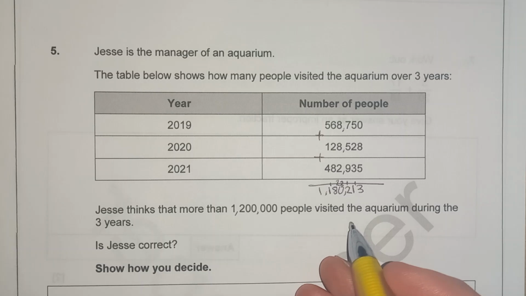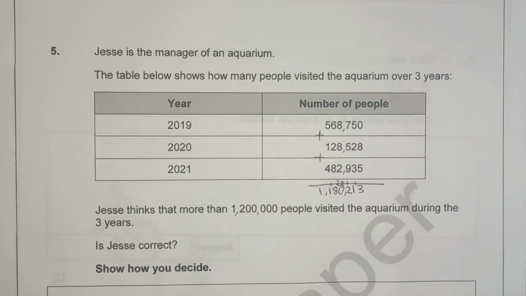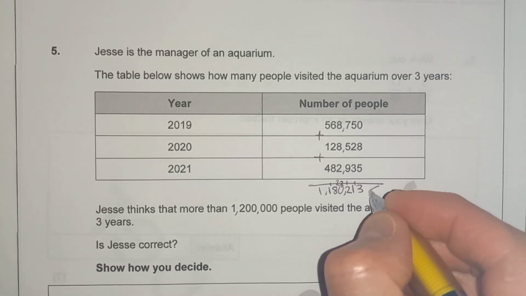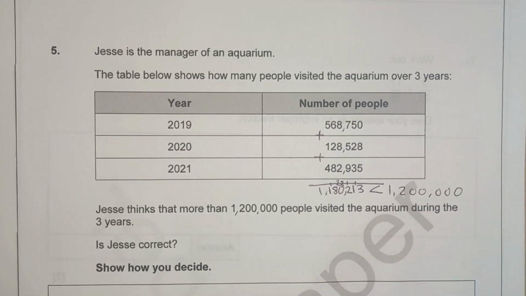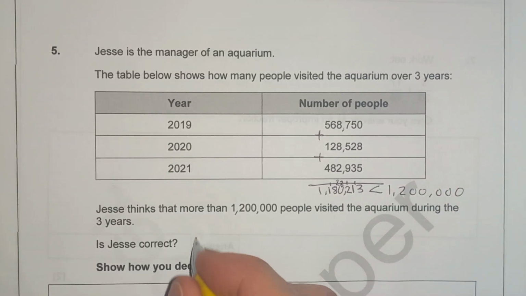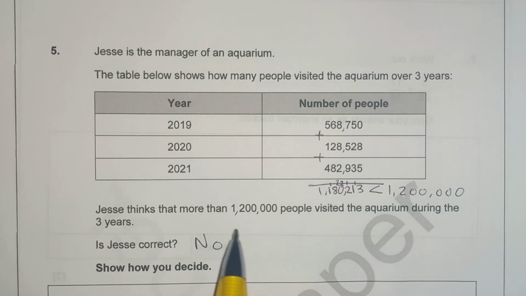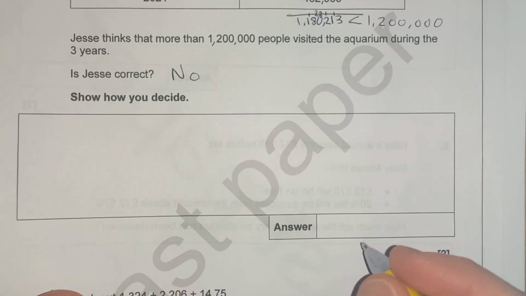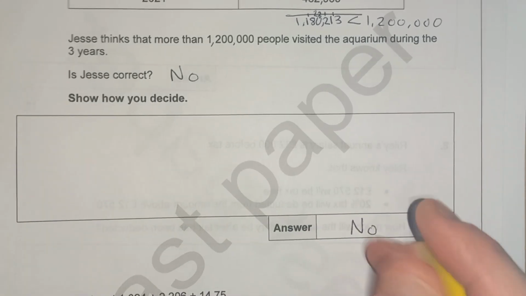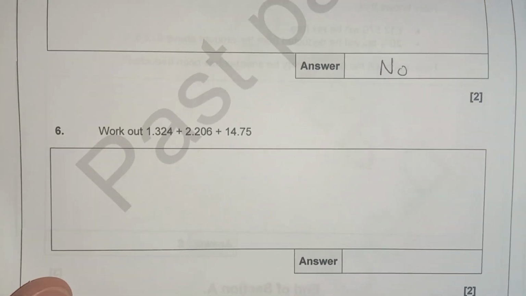So we've got 1,180,213. Well, that is less than 1,200,000. So is Jessie correct? No, she thinks it's more than that number, but it's less. So we can put that in here and move on to question 6.